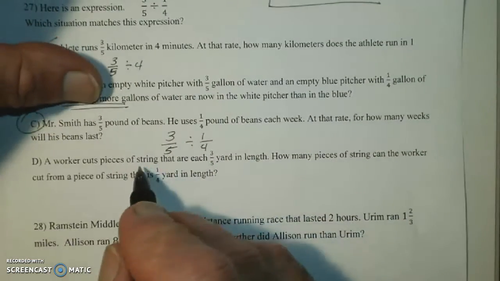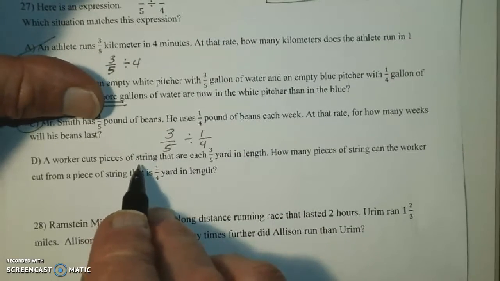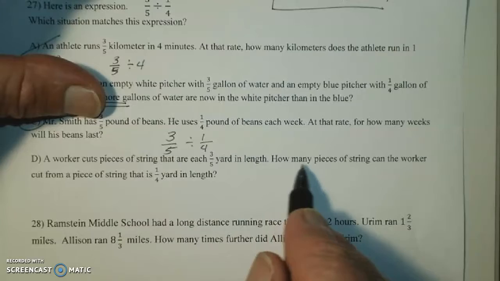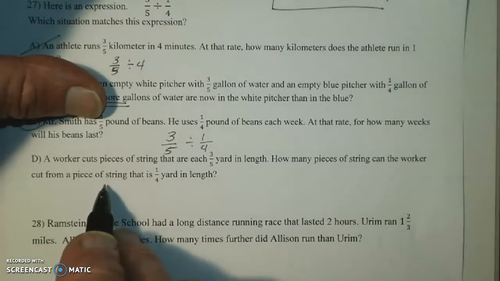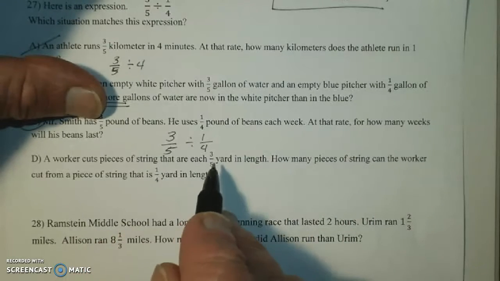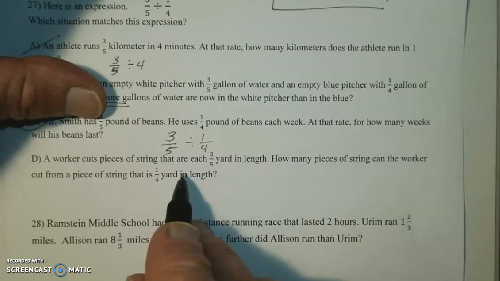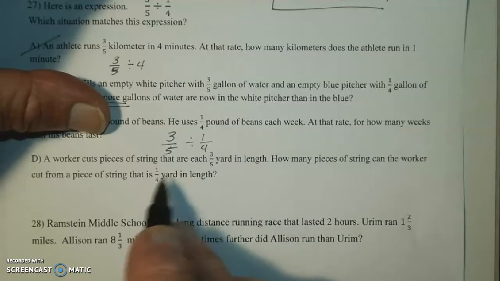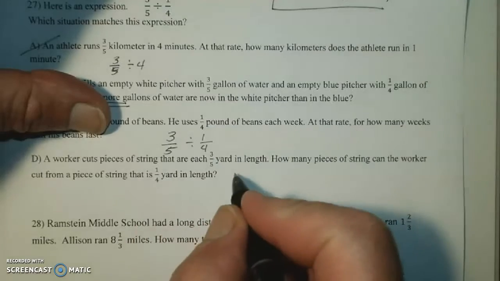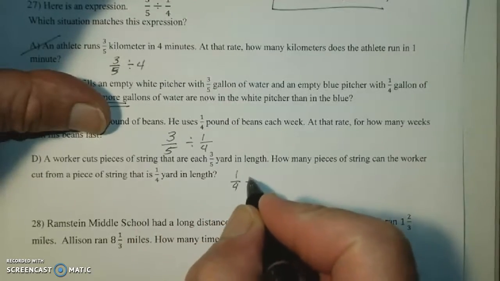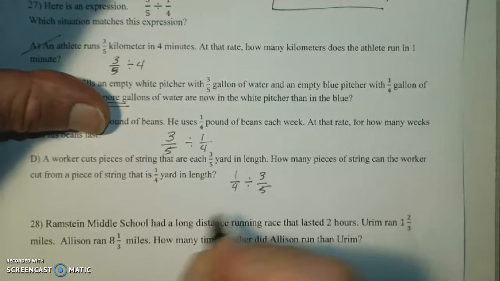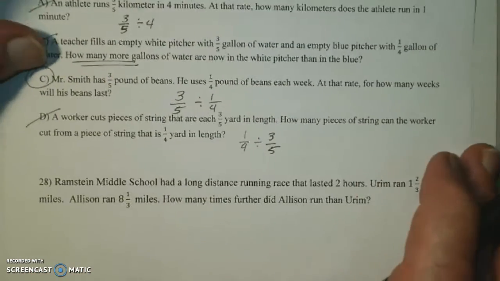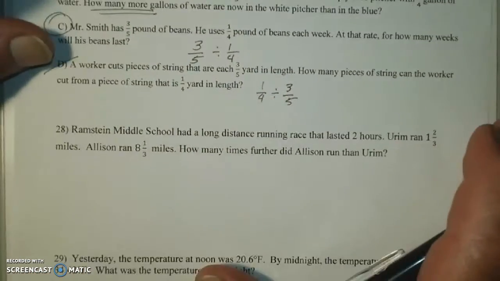But just to check, letter D, a worker cuts pieces of string that are 3/5 yards in length. How many pieces of string can the worker cut from a piece of 1/4? Same numbers, but the situation is reversed. It's asking you how many 3/5 are there in 1/4. So this would be 1/4 divided by 3/5. So again, that is an incorrect answer. Correct answer then for number 27 is C. Number 28.